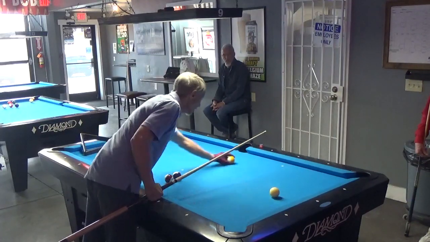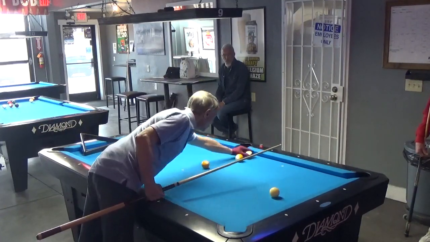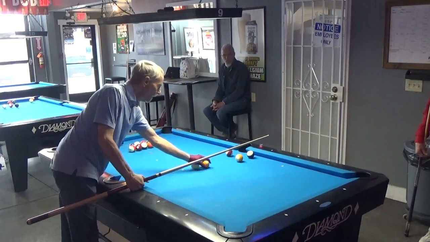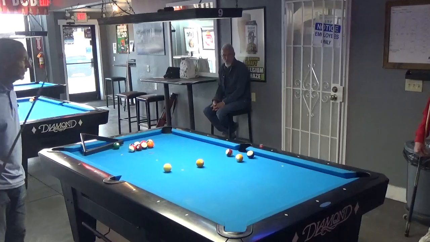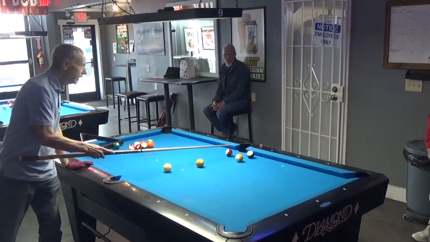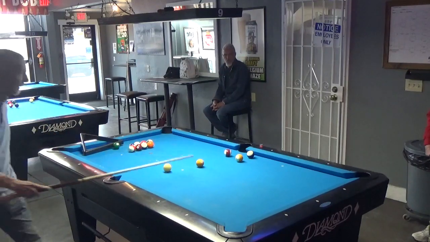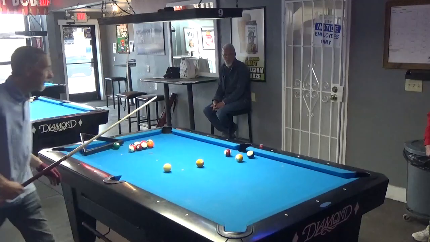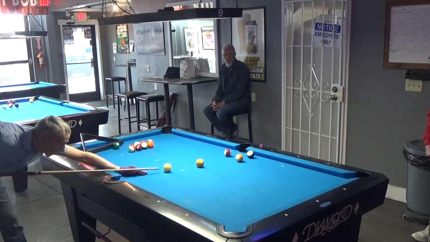But those shots come up all over the table. Like you can see one like this. Let's say I have solids here, and I can't really make the one on the side, but if I play it off the 9, I just see where my tangent line is to the center of the side pocket. I'll shoot the 1 right off that line.